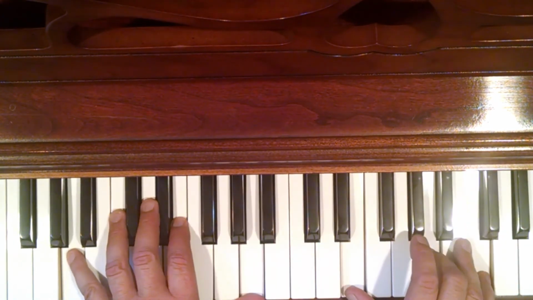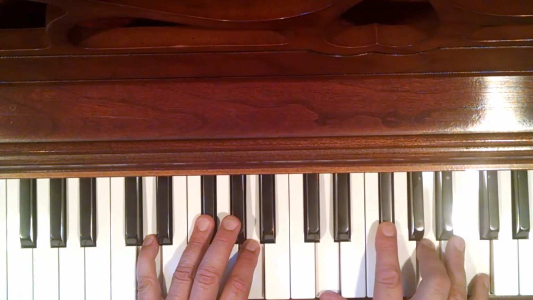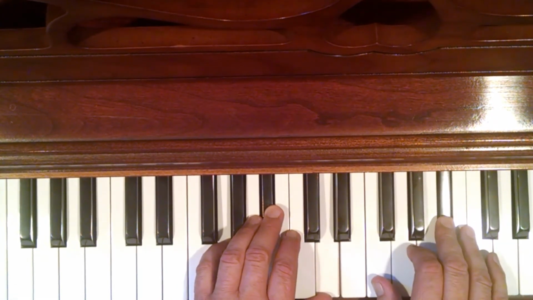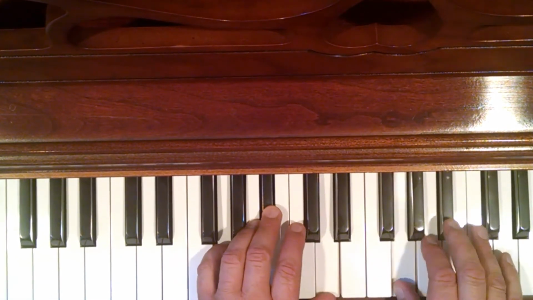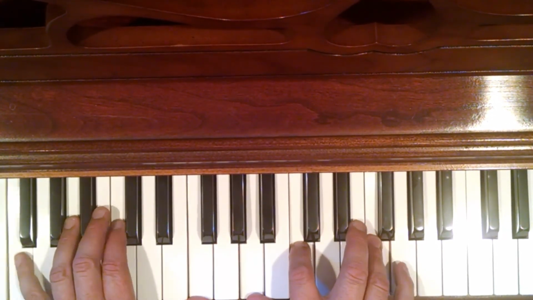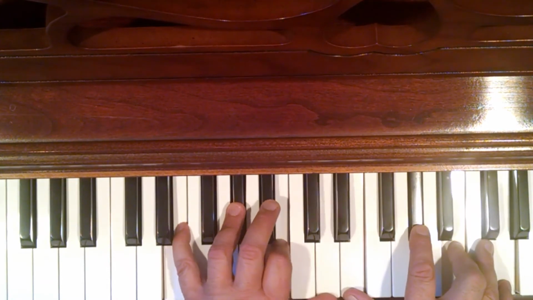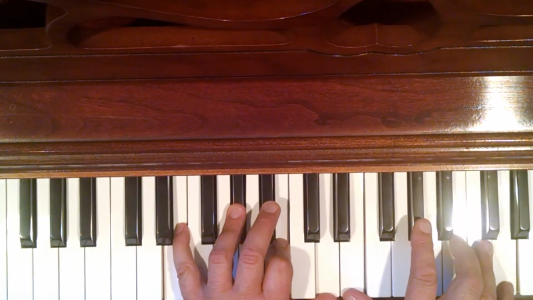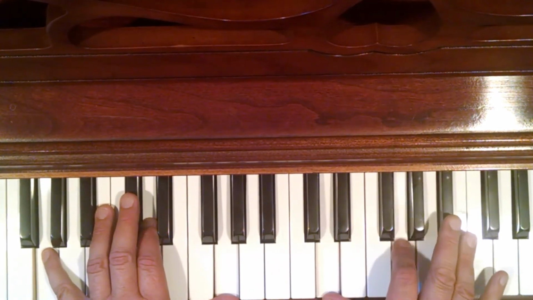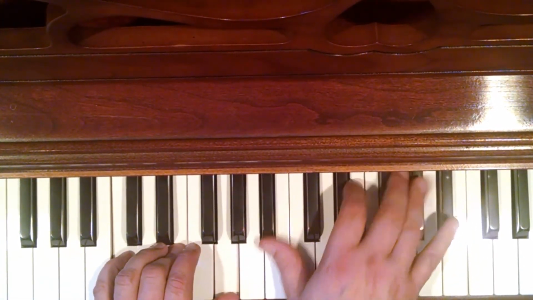Then A minor, and then into D, on a D7, into G minor half again, into an F, sorry, into a C, into an F. And then G minor into a C7, and then back home.